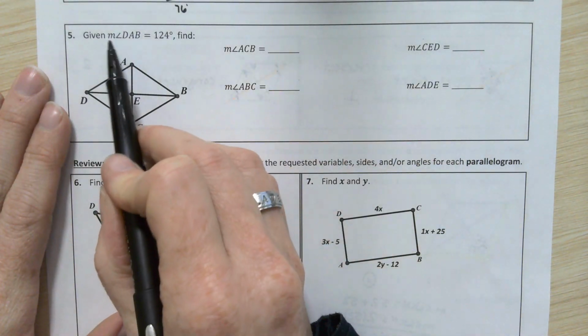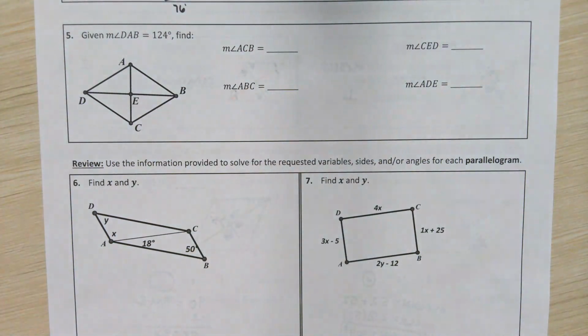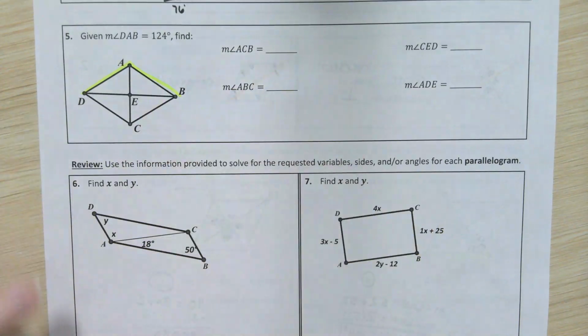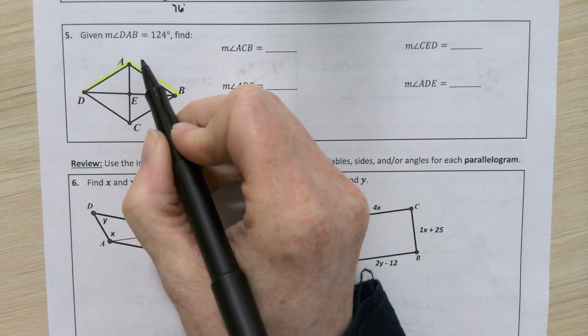First things first, the measure of angle DAB is 124. I'm noticing that DAB is that entire angle. So it is possible for me to draw an arc in there and label the whole thing as 124.